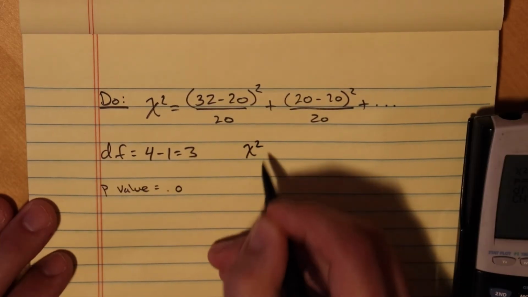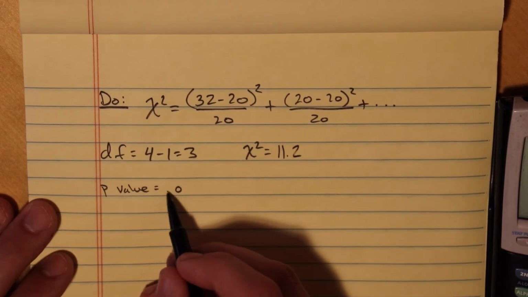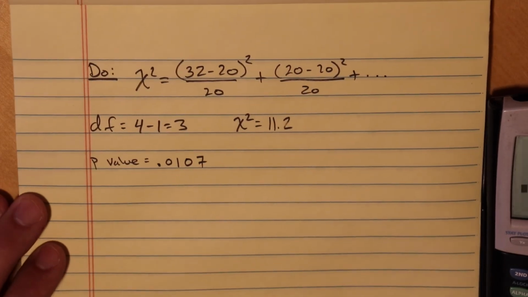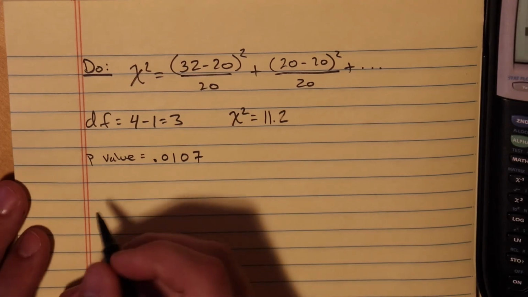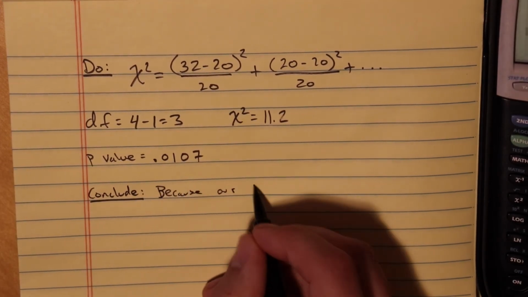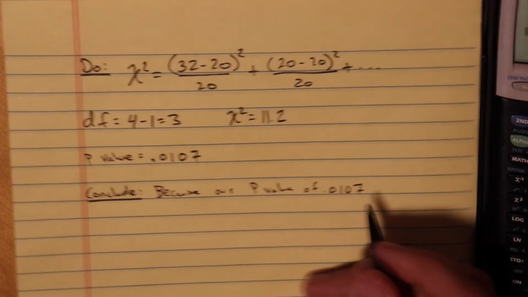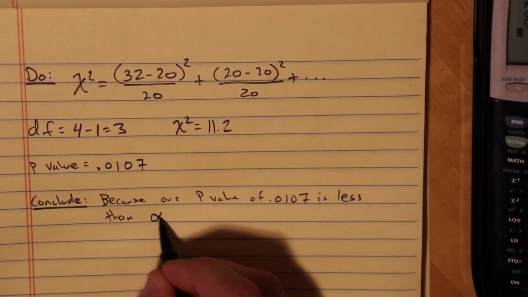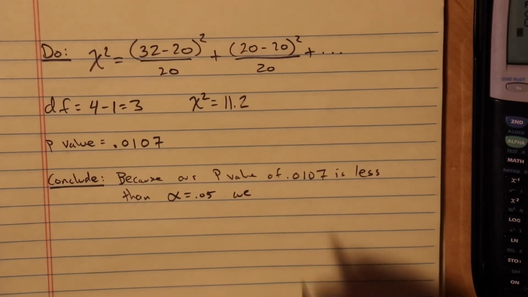So we have a chi-squared equal to 11.2, and a p-value of 0.0107. And that's all we really need. Calculator to the rescue here. So let's go ahead and conclude. Because our p-value of 0.0107 is less than alpha equals 0.05, we reject the null.